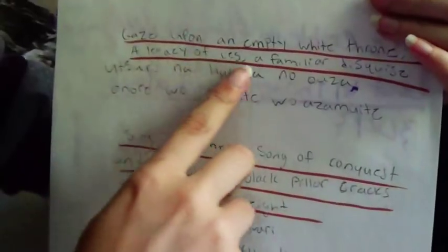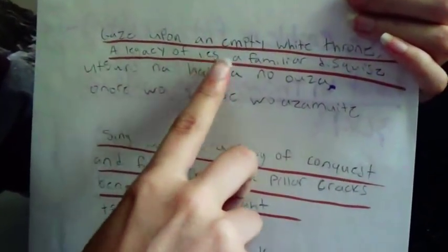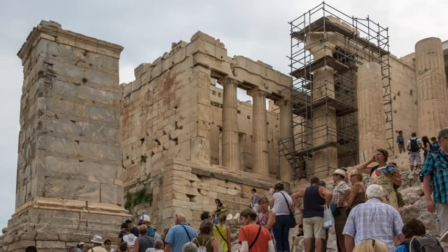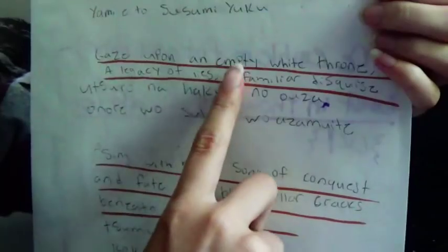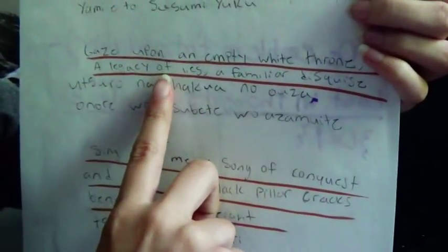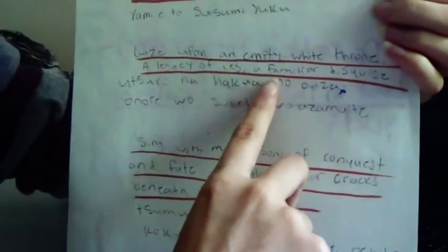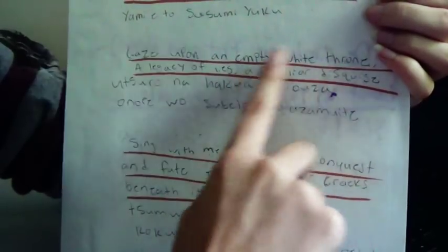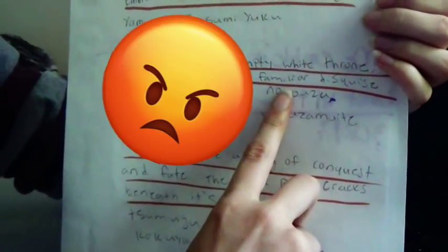Okay, next. "Gaze upon an empty white throne, a legacy of lies, a familiar disguise." So this lyric made me think she's giving a tour in a museum to people. So she's pointing to stuff saying, "Gaze upon this throne, it's a legacy of lies," because you know, a lot of ancient rulers kind of have drama going on in their lives, like Zeus and all that. And she's like, "Lies, a familiar disguise." She's taking this throne she's giving a tour to and putting it into her own life by saying, "This is what my family's like, my life's so dramatic, they all hate me." So every day she tours a museum, she's relating it to herself and just feeling even worse about herself.